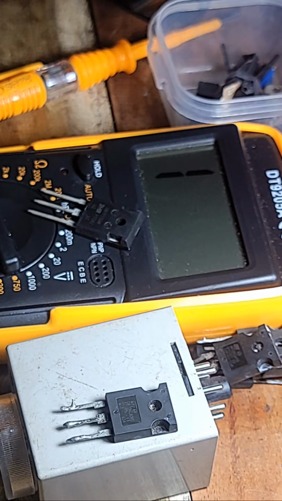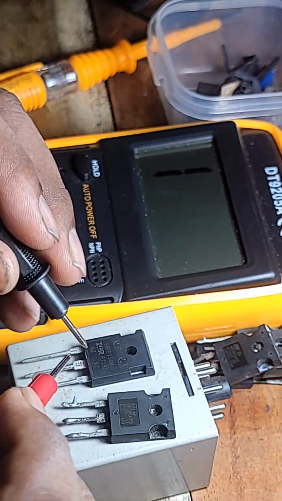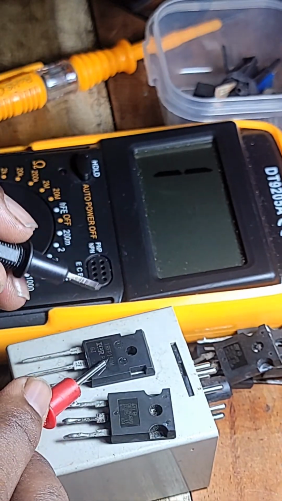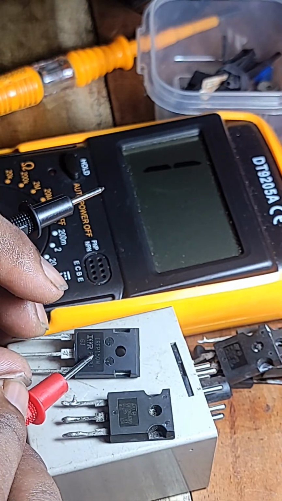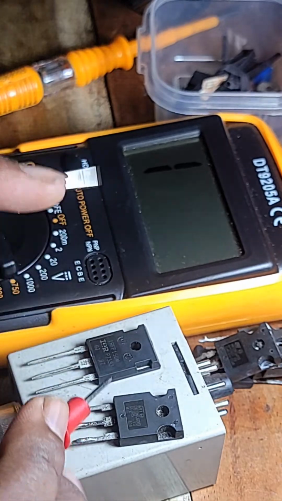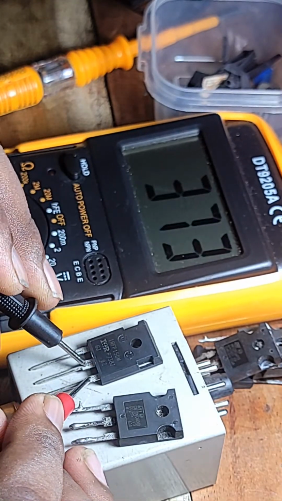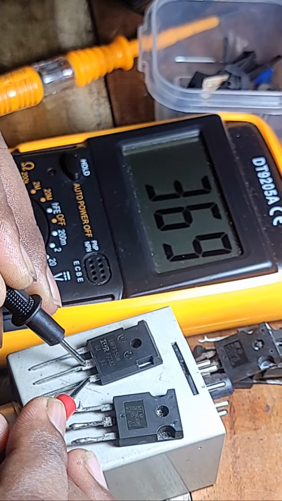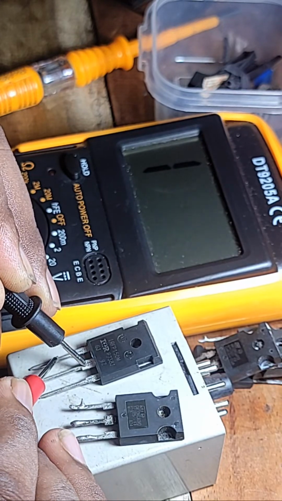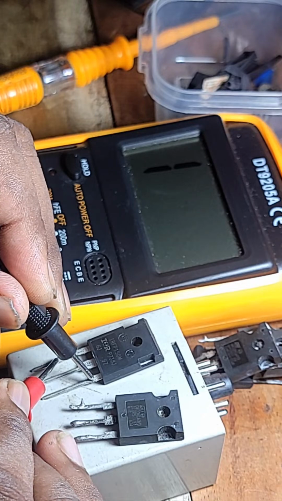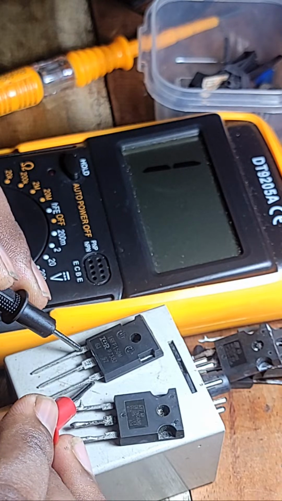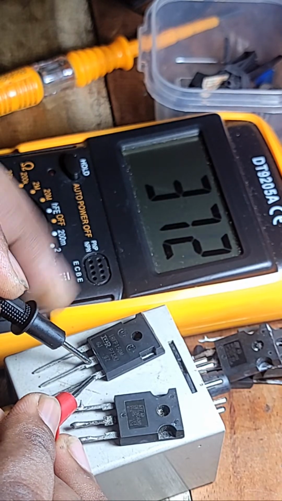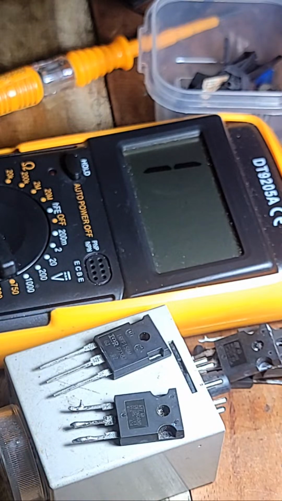Now the last MOSFET I check is a different type of MOSFET. It is IRF 150M. So measuring this MOSFET, please see the meter. It does not show, but here just one position shows the values.